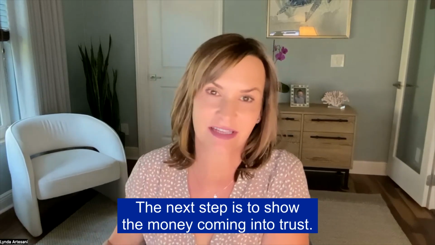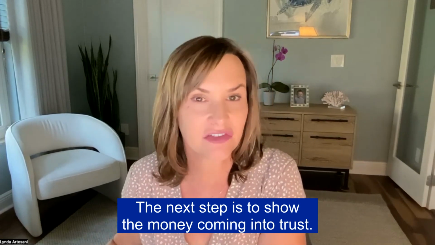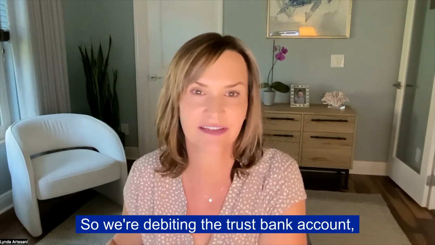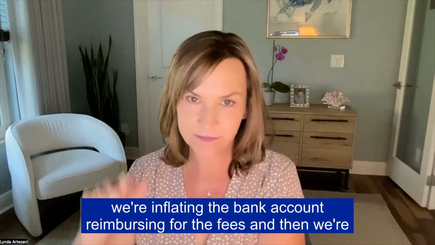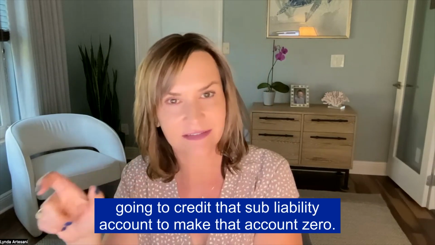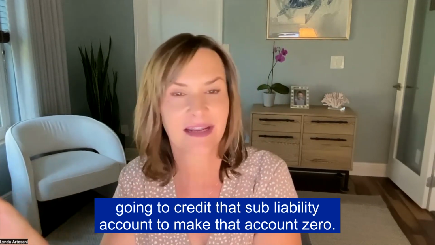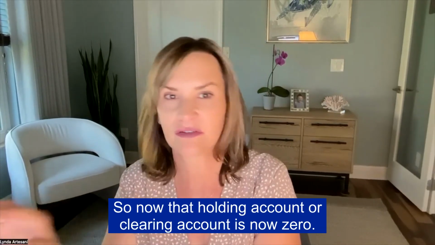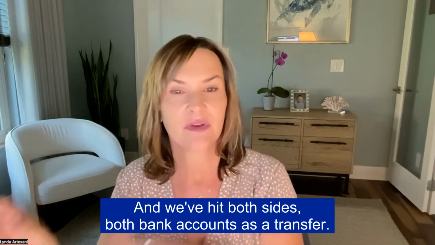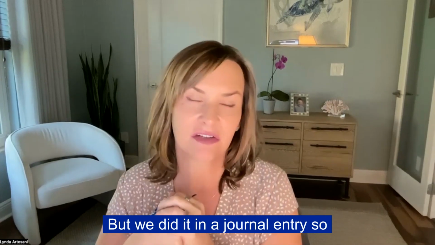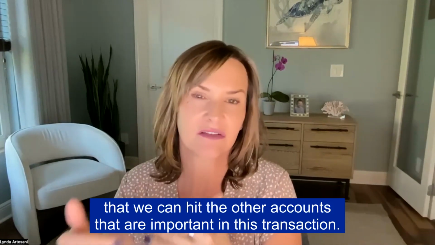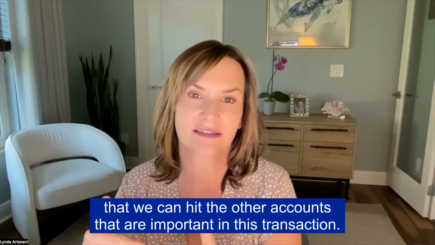The next step is to show the money coming into trust. So we're debiting the trust bank account, we're inflating the bank account, reimbursing for the fees, and then we're going to credit that sub-liability account to make that account 0. So now that holding account or clearing account is now 0. And we've hit both sides, both bank accounts, as a transfer, but we did it in a journal entry so that we can hit the other accounts that are important in this transaction.